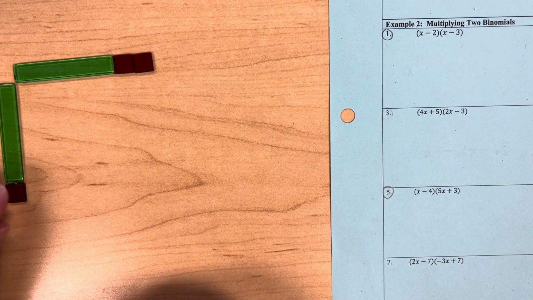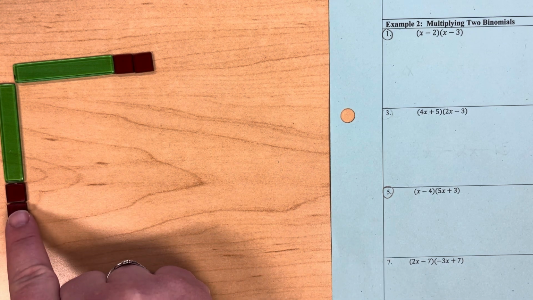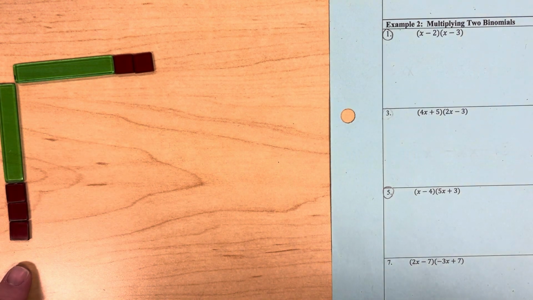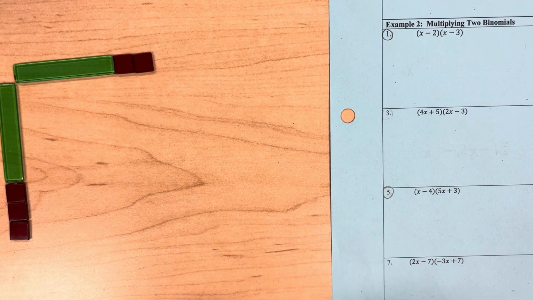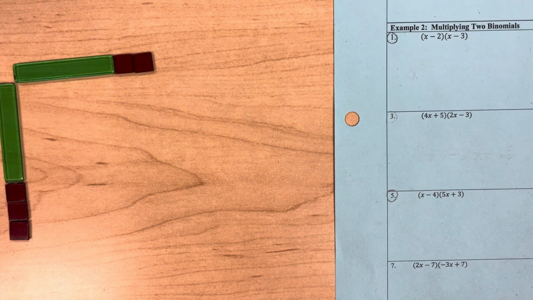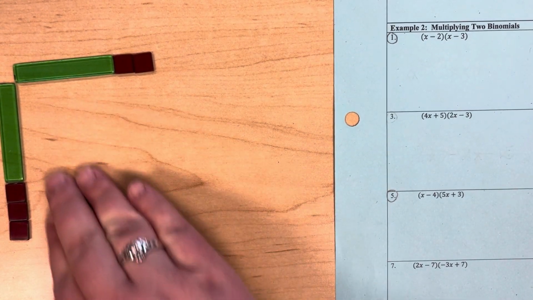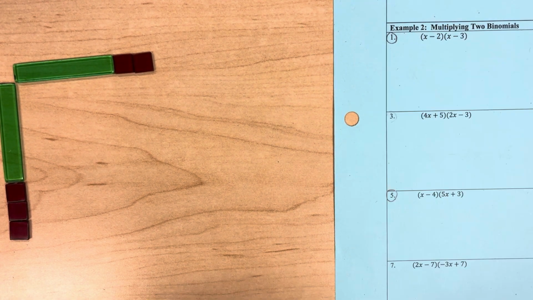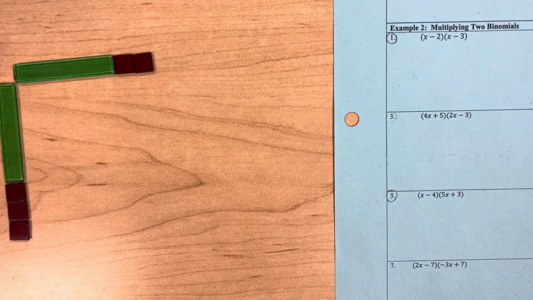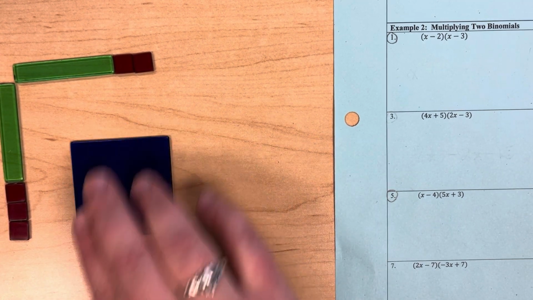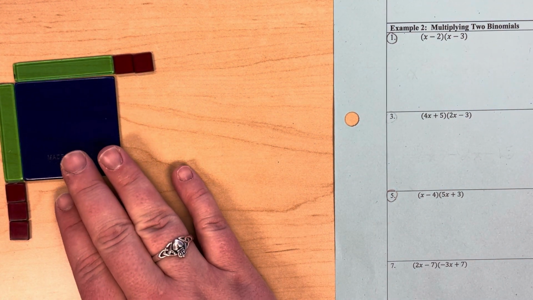So essentially what's going on here is we are creating something called an area model. So I want you to use those sides of our rectangle to create the area of our rectangle. So what I'm going to do is multiply each section to fill in the rest of the rectangle, which will help us decide what this binomial times this binomial gives us. So we have an x times an x, which remember is x squared. So that's a big square. It's blue because it's positive.